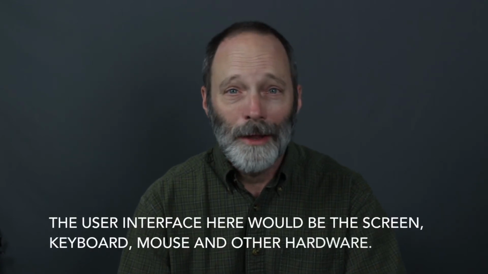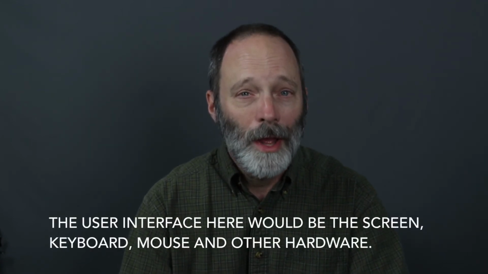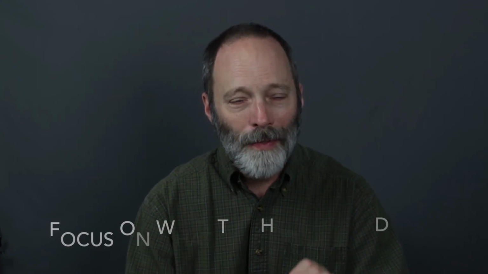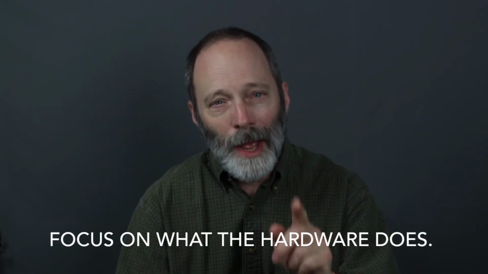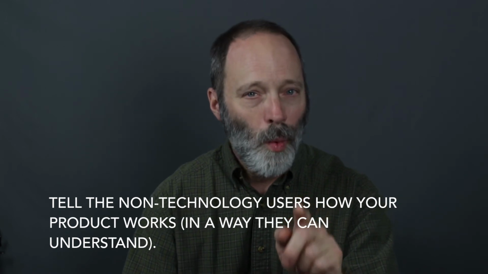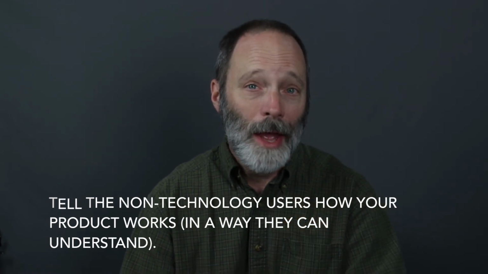The screen, the keyboard, the switches, the knobs, whatever that might be, and focus on what they do. The non-technical user does not care about what is going on inside. They just want it to work. So when you're writing about technology, tell them how it works in a way that they can understand.